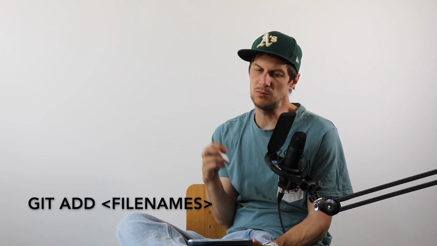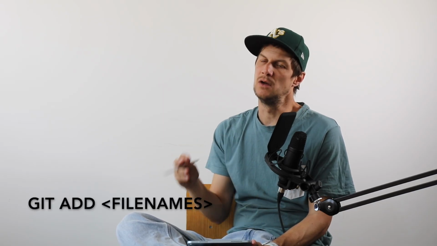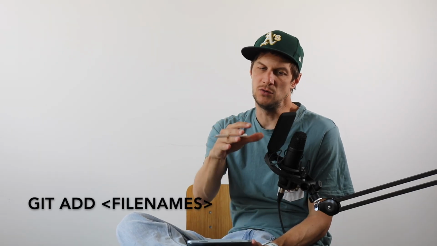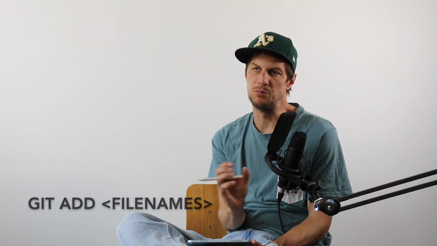So what we do is we say git add, and then the names of the files that we want to add. So that goes into like the outbox, so to say, in the staging area. And when we start a commit, these are the files that are going to be part of that snapshot, part of that commit.